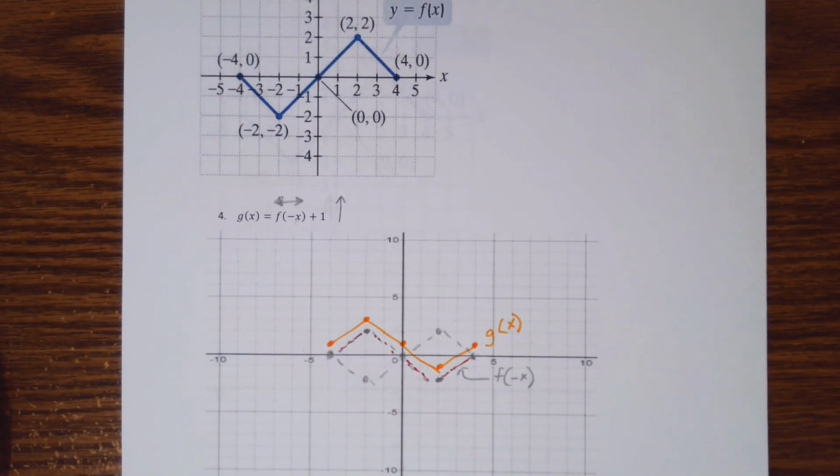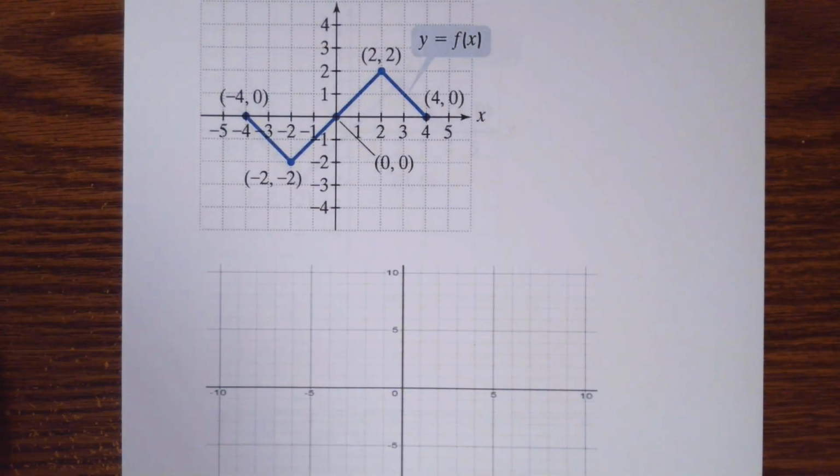Okay. Let's see what number 5 has in store for us. All right, using the same function that we used in number 4. This time, g of x equals 2 times f of x.